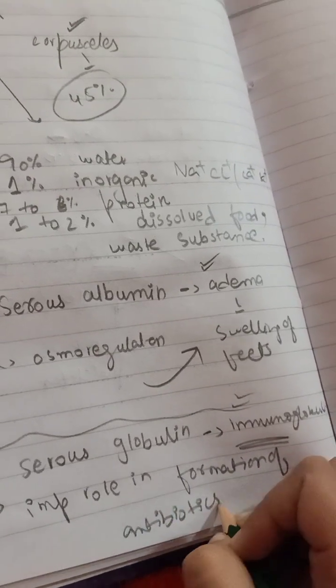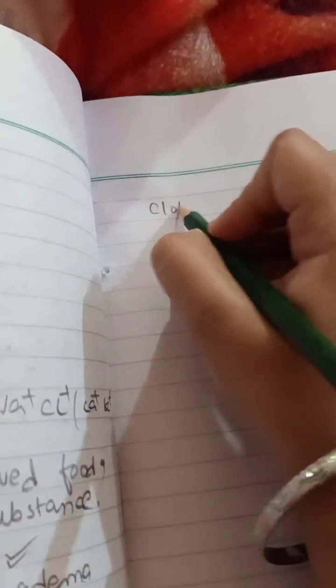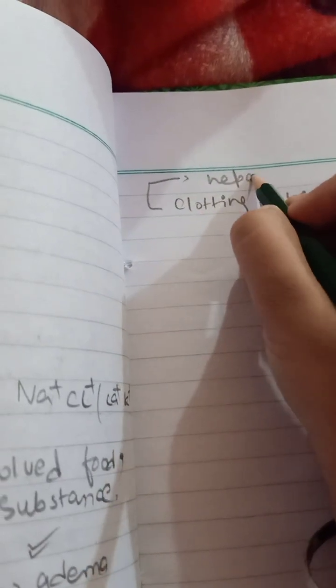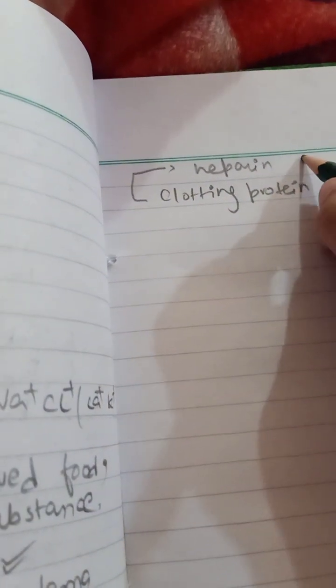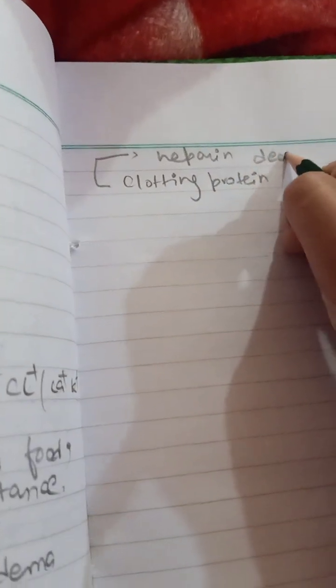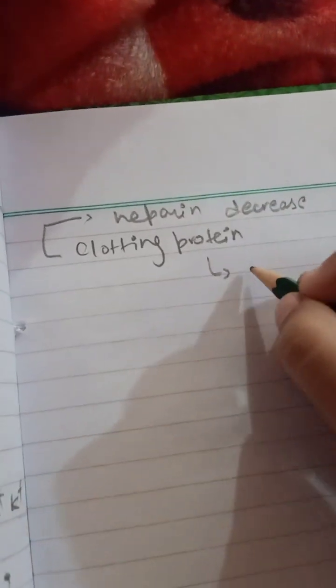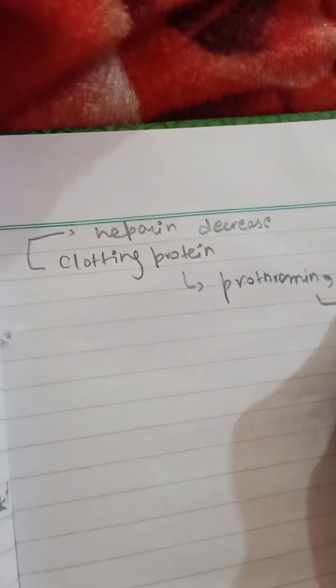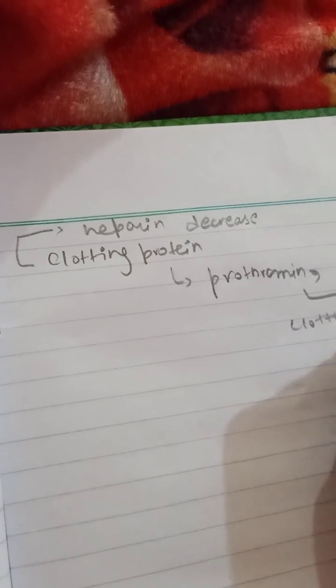Antibodies, okay. Now if we talk about the next protein, that is the clotting protein, okay. We are also calling that, and that can also relate to heparin. What is heparin? That I'll be telling you too. But first of all, let's talk about the clotting protein, okay. This includes proteins like prothrombin and fibrinogen. These are the clotting factors, okay.